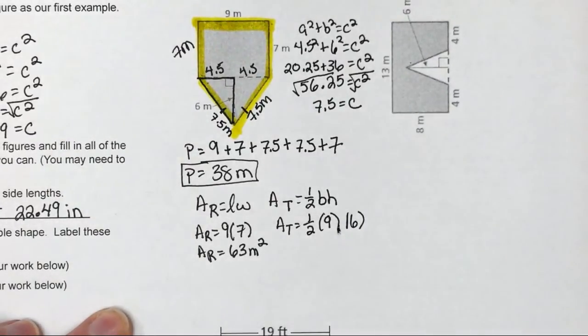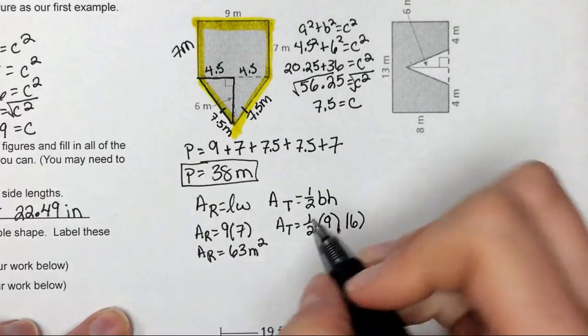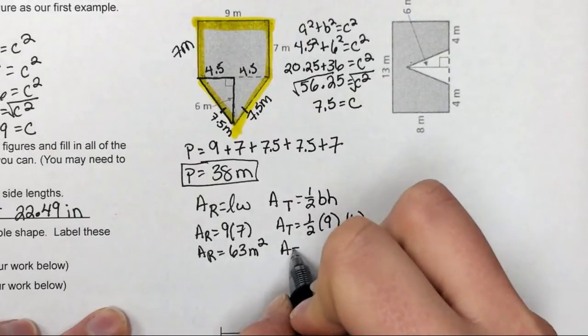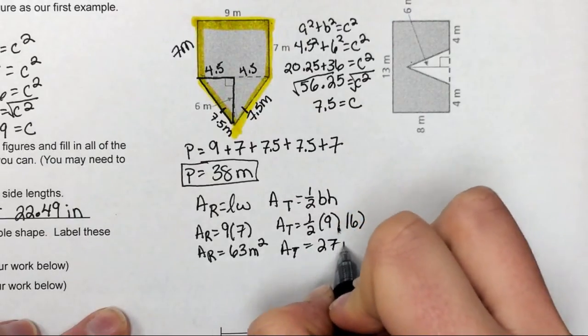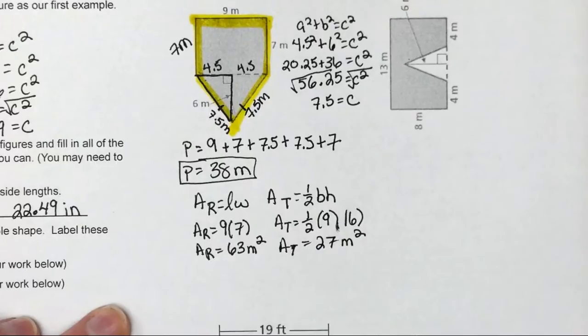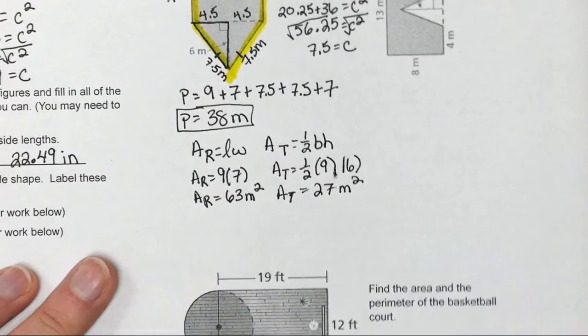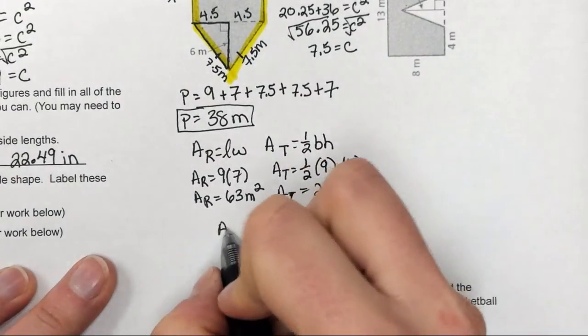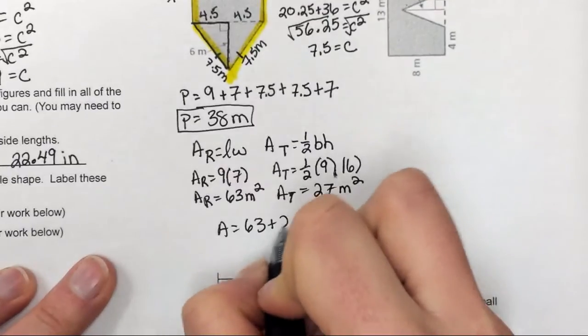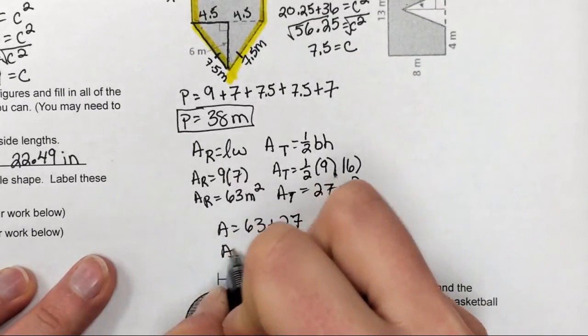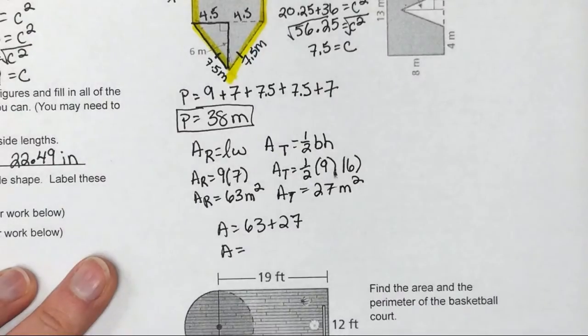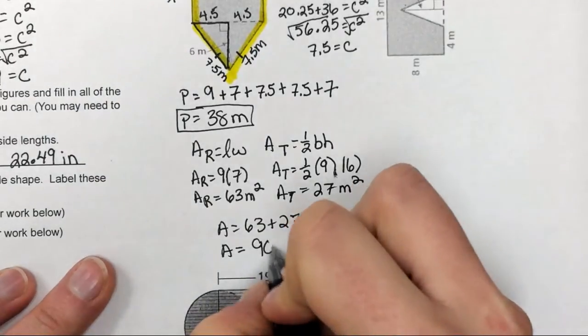So we multiply all that together, 1/2 times 9 times 6, and we get the area of the triangle as 27 meters squared. So our final result, we're going to have to add those two areas together. So my total area is 63 plus 27, and that means my area is 90 meters squared.